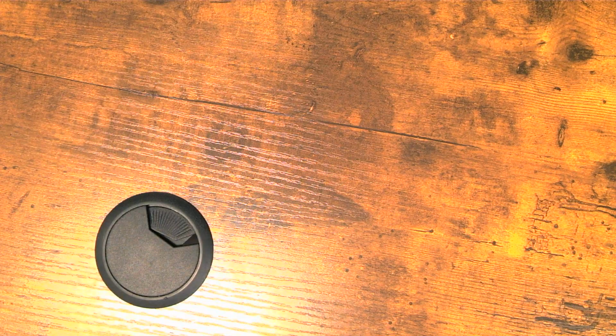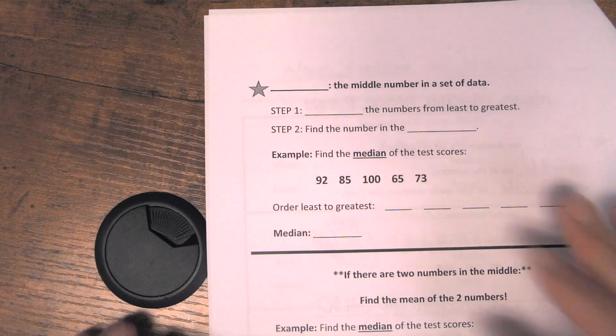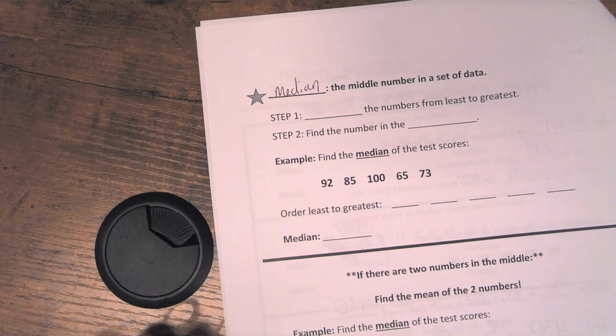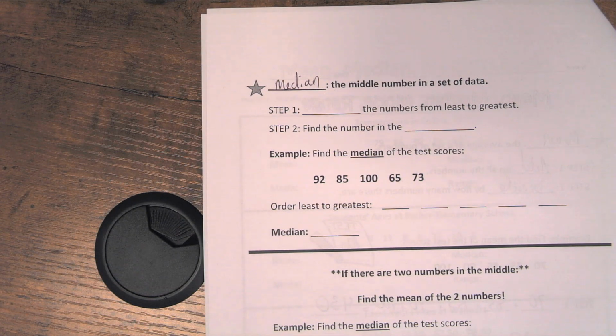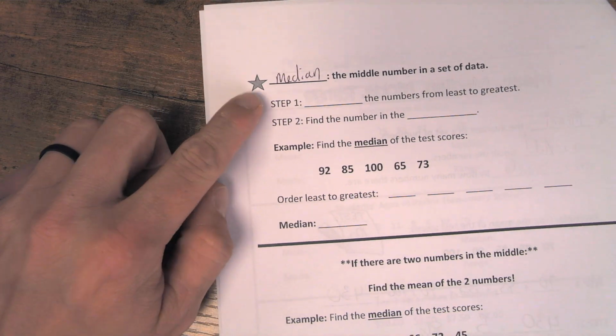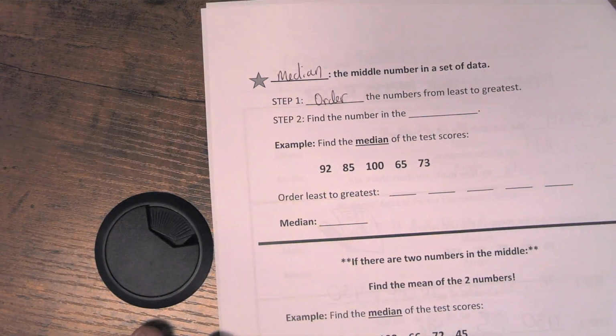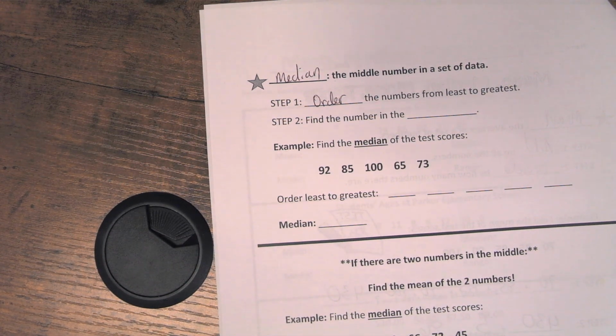Now we're going to talk about median. Median is the middle number of a data set, or a set of data. Whenever you're doing any of this, mean, median, mode, range, the first step I would do every time is order them from least to greatest. It just makes things a lot easier.